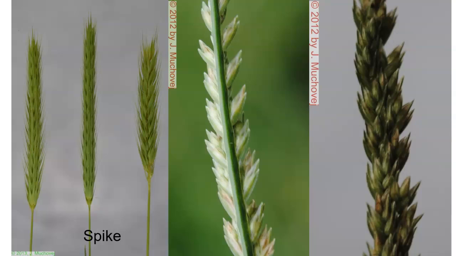This next part is going to deal with inflorescences. Inflorescence is the entire flowering part of the plant. When we deal with these in grasses, there are basically three distinctive types. We have what we call a spike. In the spike, the little flowers or florets, as we call them, are sessile, or they are directly on the stem. Everything is sitting right on the central stem.